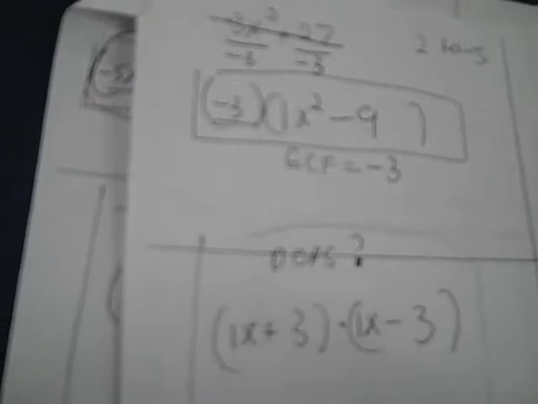1 and 9. I don't care about that. I'm looking at this and this. So 1's here, that's 1 times 1. And 9's on here, that's 3 times 3. So 1x plus 3 times 1x minus 3.